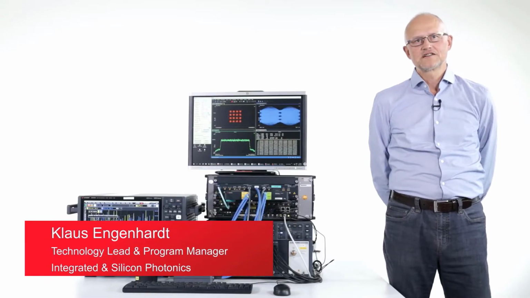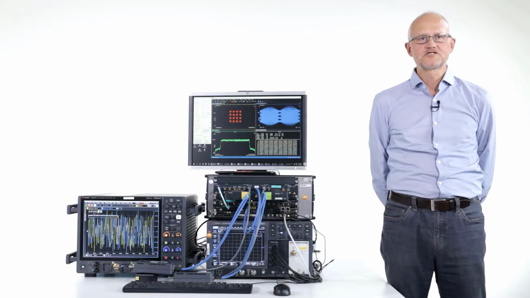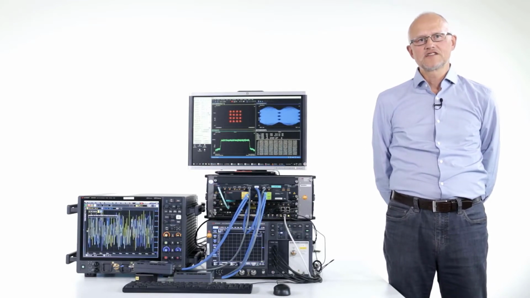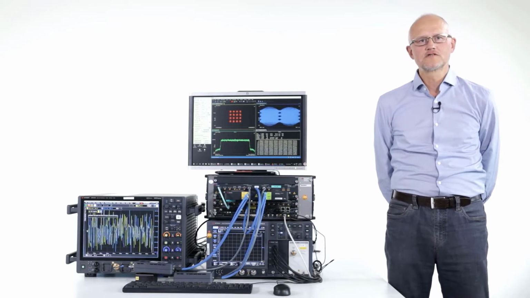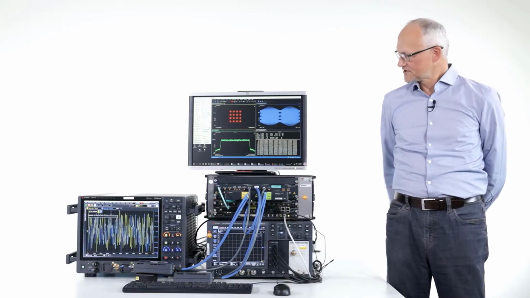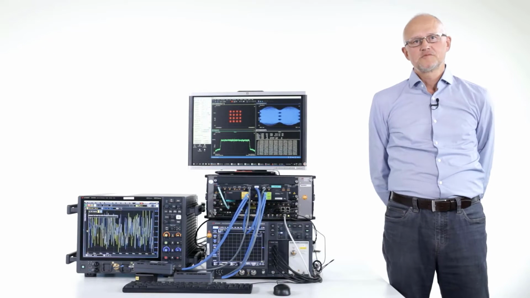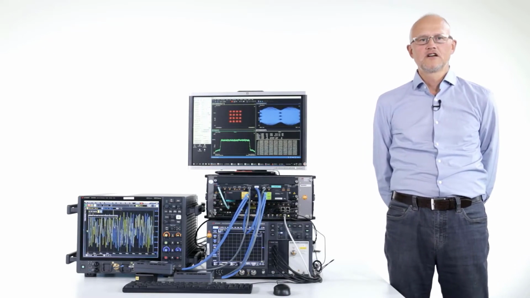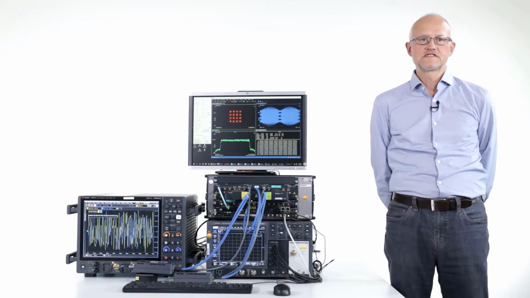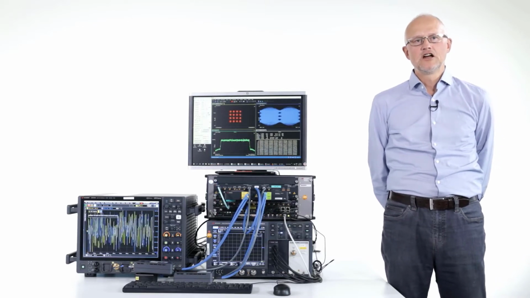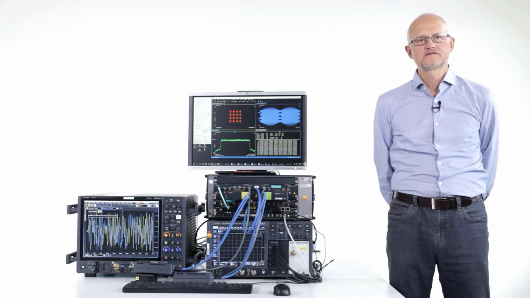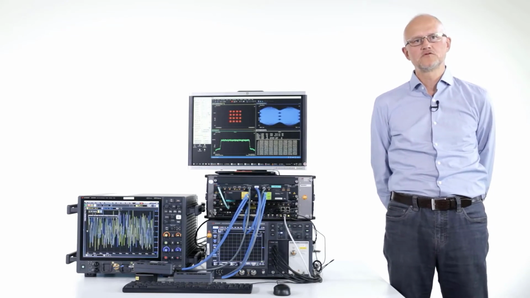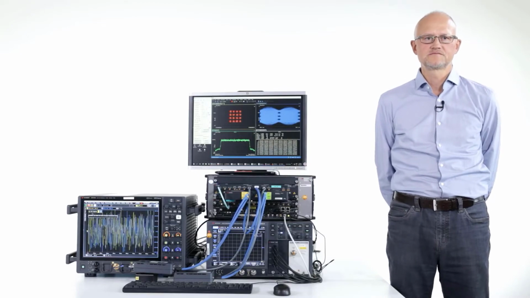Hello, my name is Klaus Engenhardt, and I'm the technology lead for Keysight's Coherent Optical Test Portfolio. I would like to take this opportunity to give you a brief overview of how this all-electrical setup right here can be extended for applications in the coherent optical domain, either for full system transmission tests or for evaluation of coherent transmitter or receive subassemblies used for IQ modulation or demodulation.